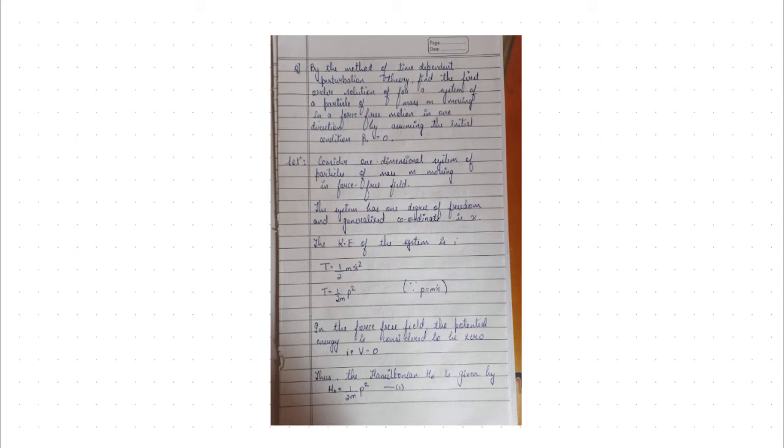The first half of the question is similar to what you have solved previously, but still I'll repeat it. Consider a one-dimensional system of a particle of mass m moving in a force-free field. We are considering a field which is force-free. Okay. So the system has 1 degree of freedom and the generalized coordinate is x. Obviously, in this case, the system has 1 degree of freedom. So the kinetic energy of the system is given by half m v square. v is the velocity, that is dx by dt, the rate of change of displacement. We have considered the generalized coordinate as x. So see here, kinetic energy would be given by half m x dot square.